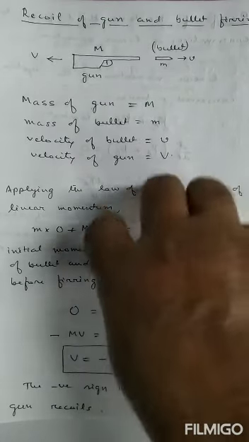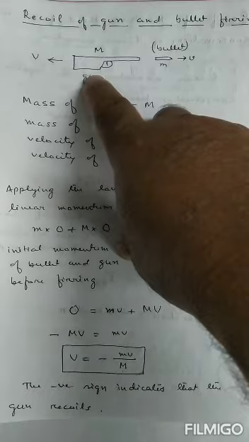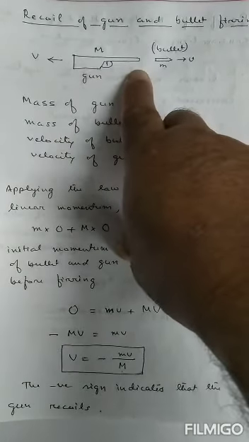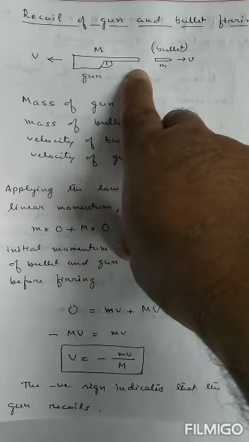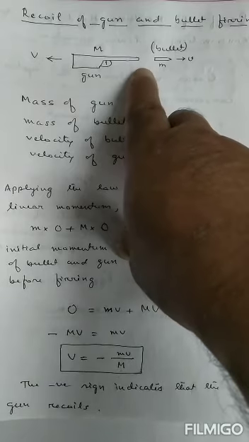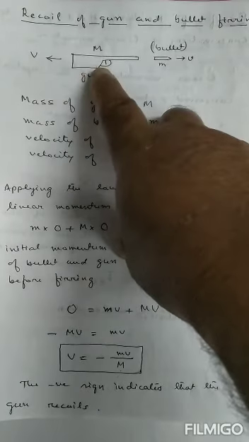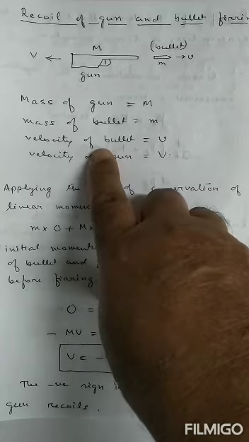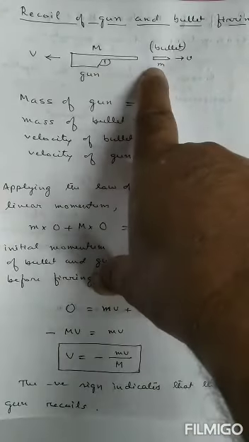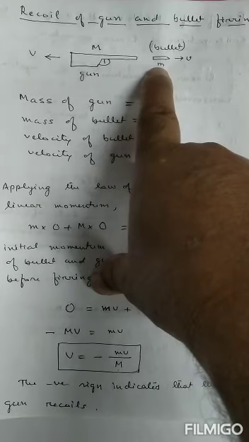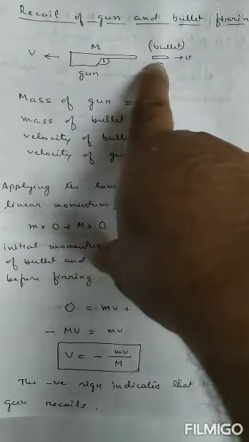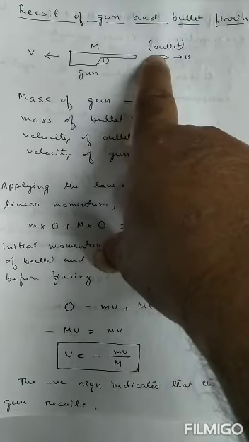we want to discuss why the gun recoils in opposite direction during firing of the bullet, and what force is required to fire the bullet with the help of this gun. Let capital M be the mass of the gun and small m be the mass of the bullet.